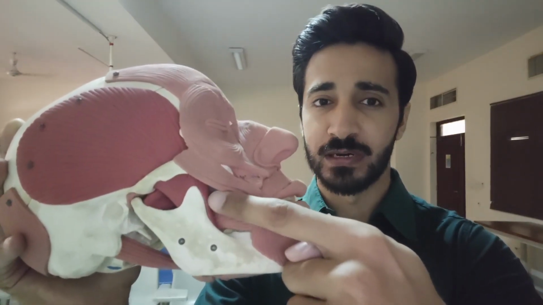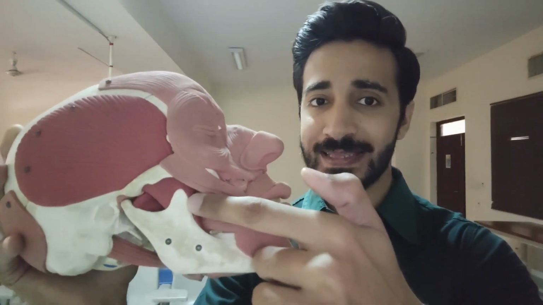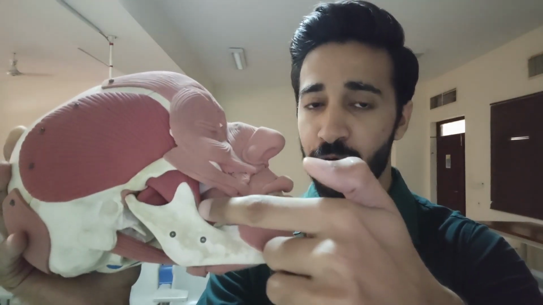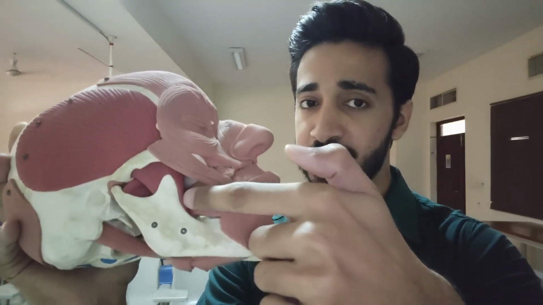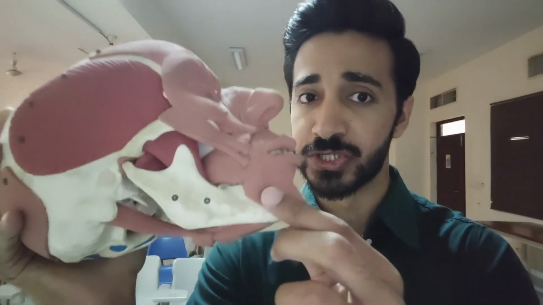Part of this muscle attaches or inserts to this part, and then it continues further down the ramus of the mandible. This part of the ramus is called the anterior border of the ramus. So it attaches all the way to the anterior border of the ramus till the alveolar ridge. So alveolar ridge starts from here.